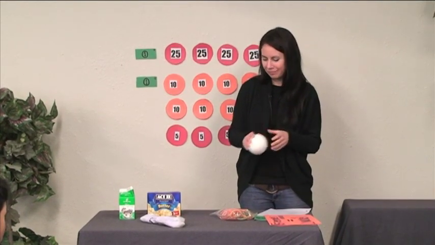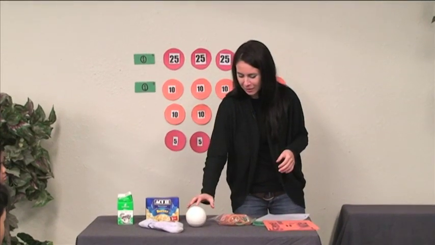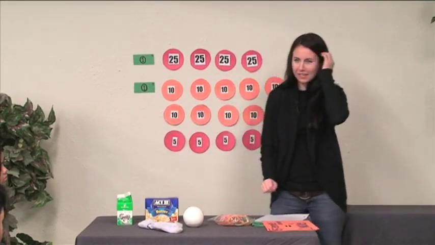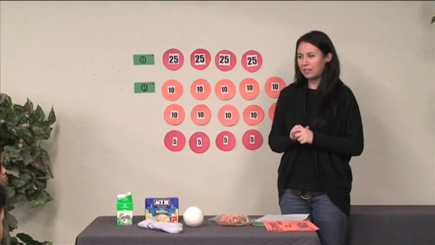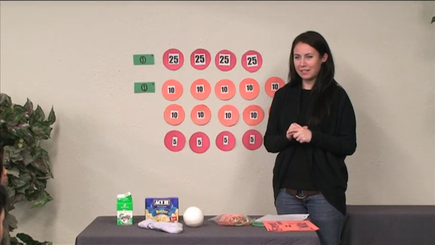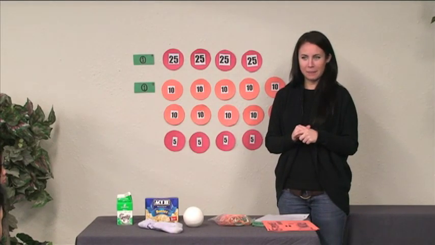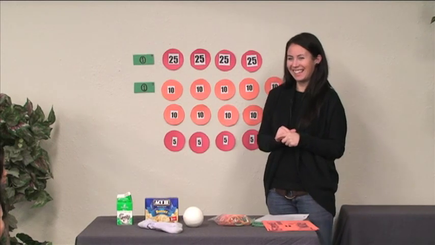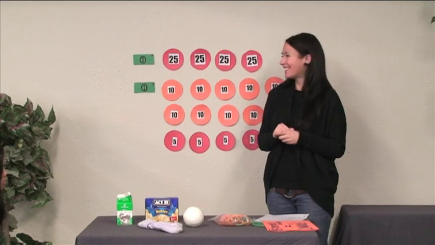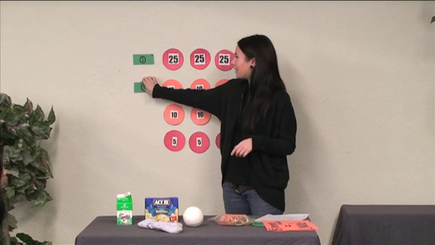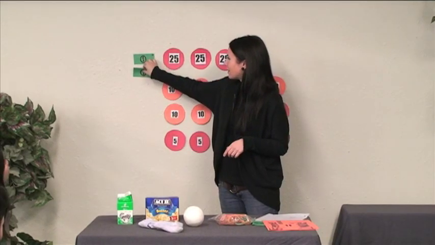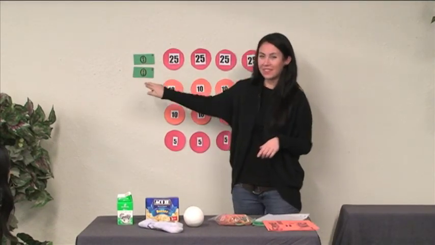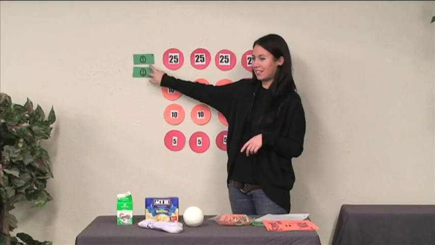It's not as good. If we want to make $2.75, what do you think the best way to make that is? What should we start with? Pennies? That may take a lot of pennies. What if we start with $2 like this? So we'll have $2.